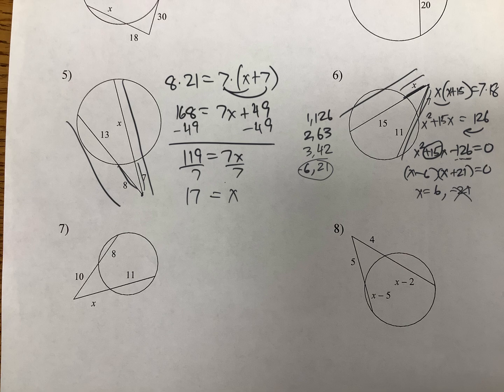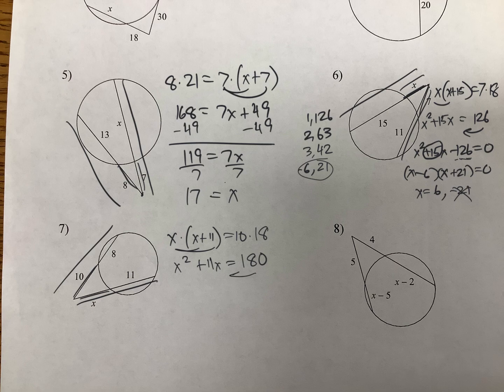Number 7. Outside times the whole piece. X plus 11. Outside times the whole piece, 18. All right, x squared, 11x, 180. Okay, so I see an x squared, so let's make this a trinomial. Subtract the 180. And now factors of 180.